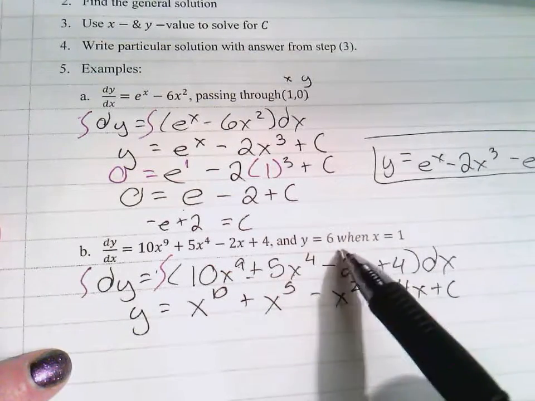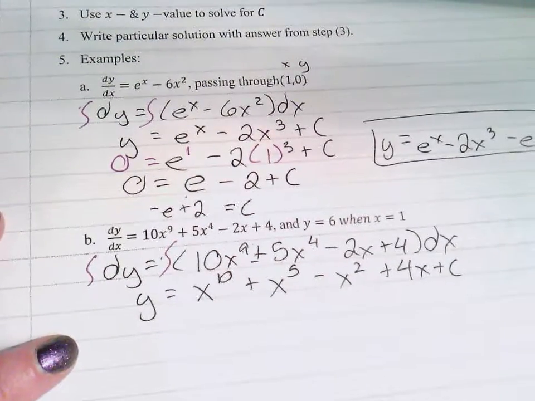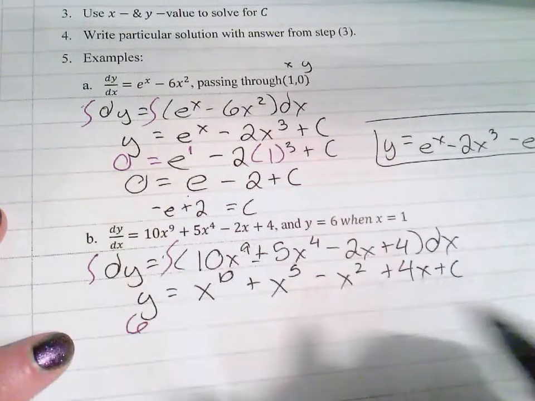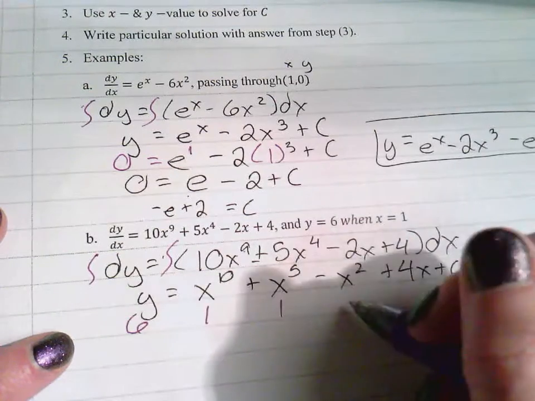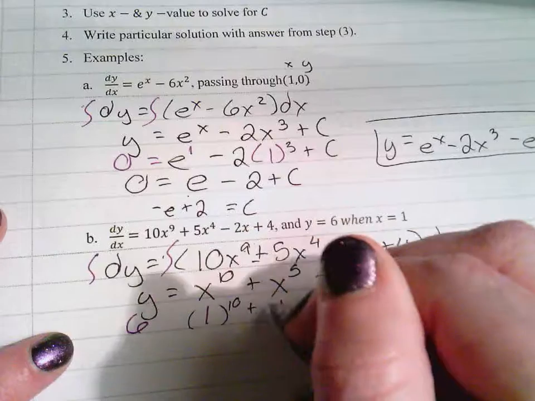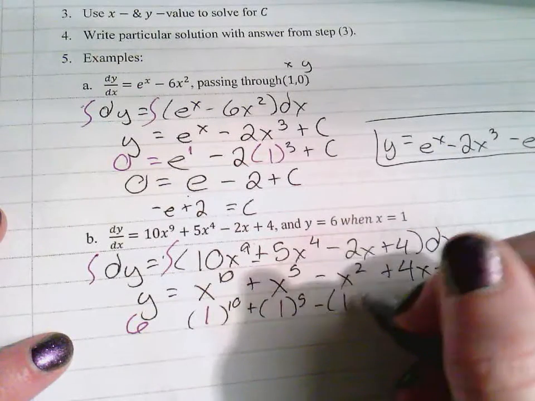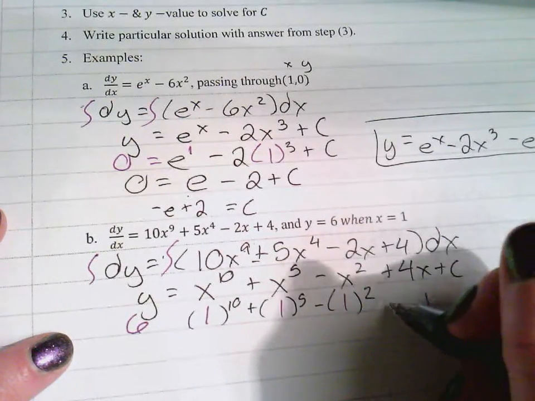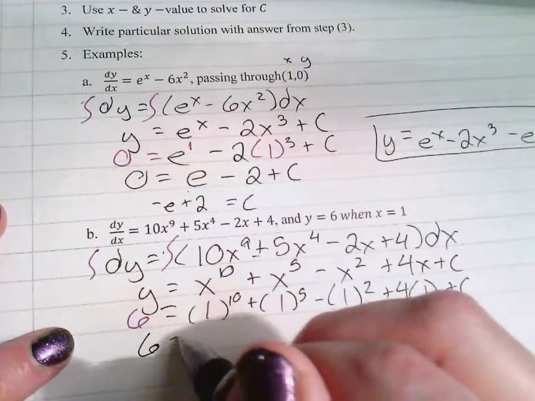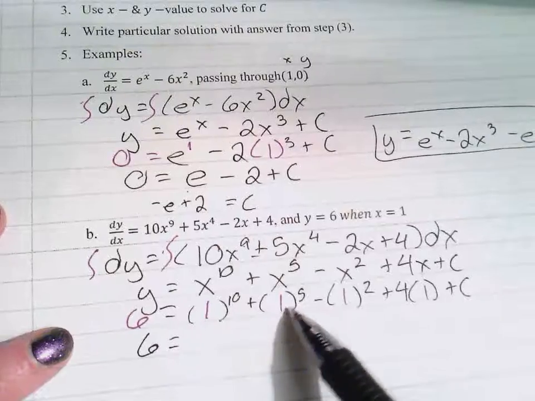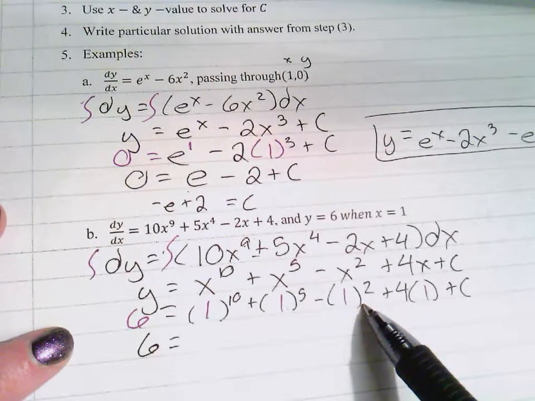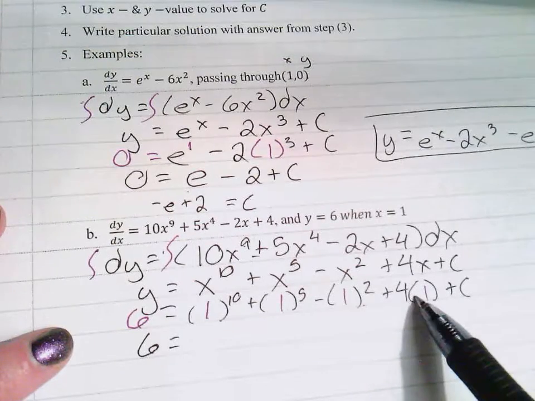y equals 6, x equals 1. So where you see y, put a 6. Where you see x, make a 1. Okay. 6 equals 1 plus 1 is 2 minus 1, which is 1, plus 4, which is 5.